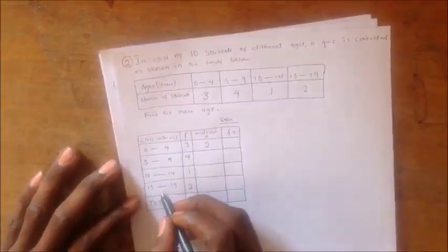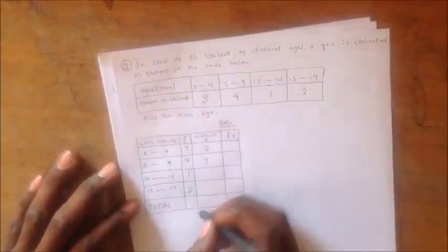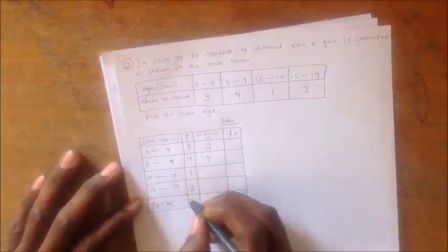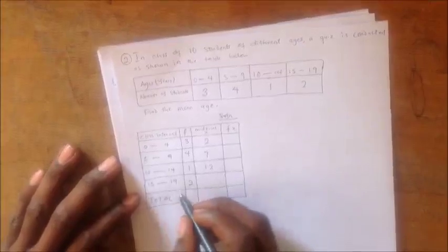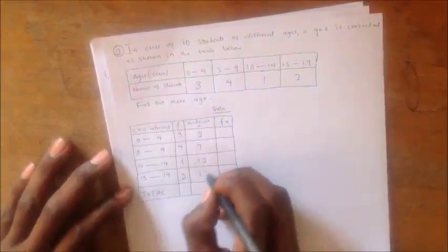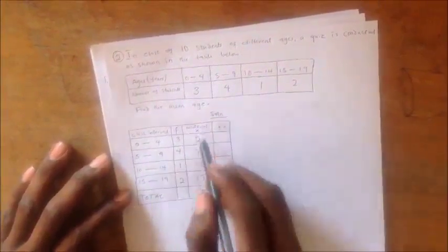To find the midpoint, which is our X column, as I said, the midpoint is the average of the class interval. That is to add the lower class limit and the upper class limit, then divide by 2. So 0 plus 4 is 4, divided by 2, 2. 5 plus 9 is 14, divided by 2, 7. 10 plus 14, 24, divided by 2, 12. 15 plus 19, 34, divided by 2, 17. This is the midpoint column.